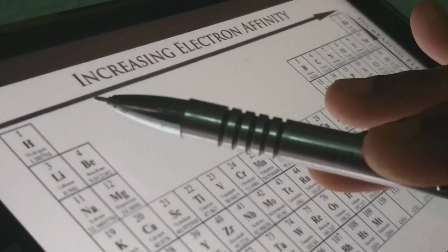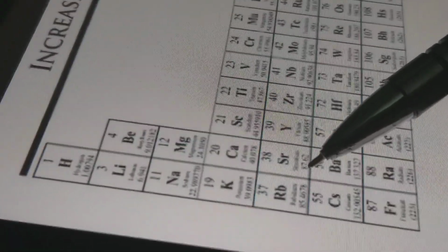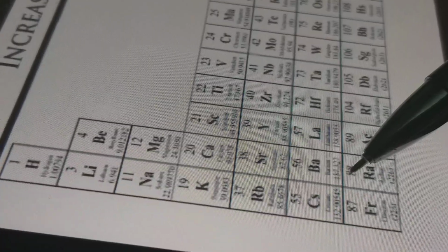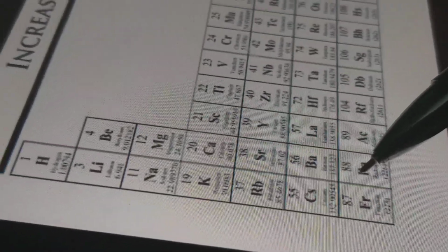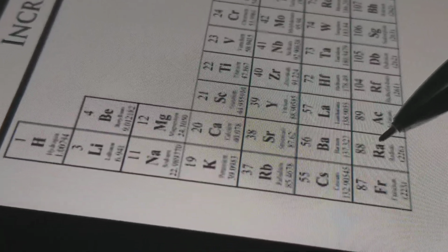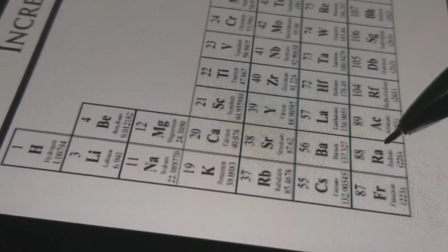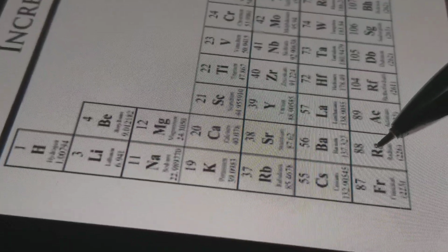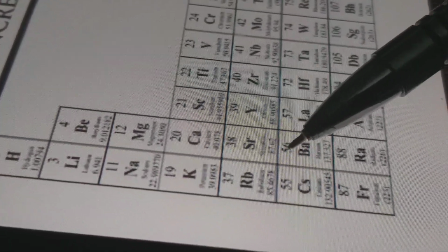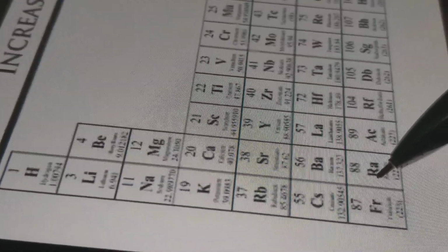Now let's see what is happening when I am going down the group. When I am going down the group, again the atomic radius is increasing, as I told you, it's the same thing, and the nuclear charge is also increasing. So what is happening? The electron affinity should have increased, but what is happening? The atomic radius factor is becoming more dominant than the nuclear charge.